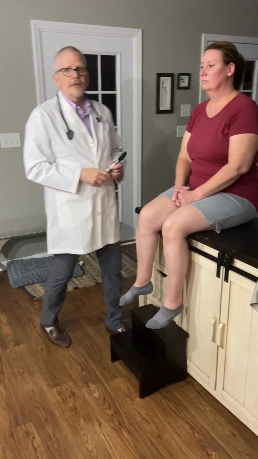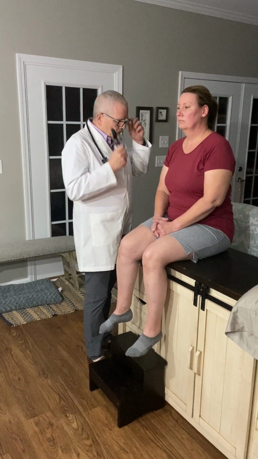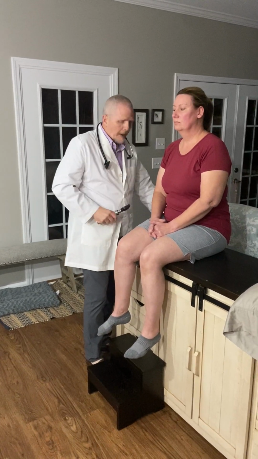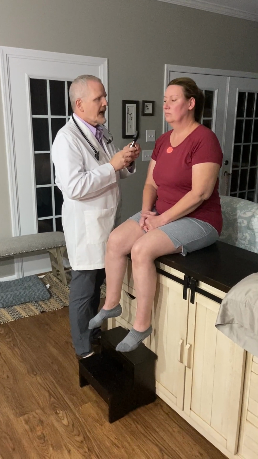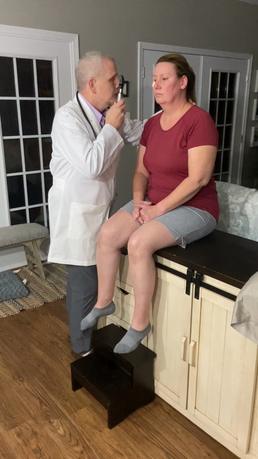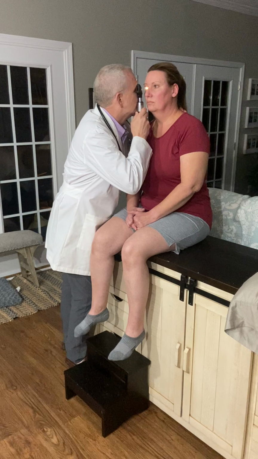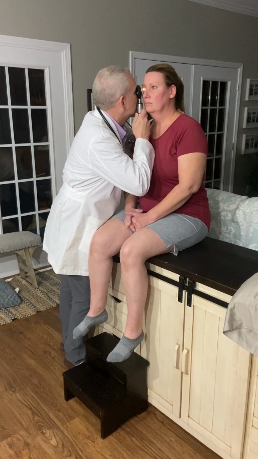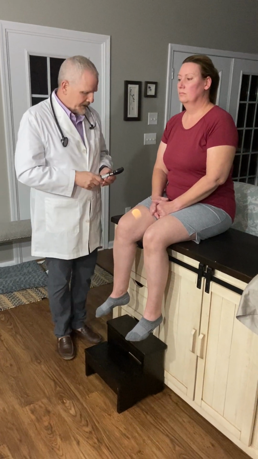From there, I'm going to do red reflexes with her. I'm going to do a fundoscopy with her. We're going to look at the red reflexes and the optic disc. Now I'm going to use my right eye to look at her right eye. We're going to come in at about a 15-degree angle. Red reflex is present. The optic disc borders were well defined and no papilledema present.